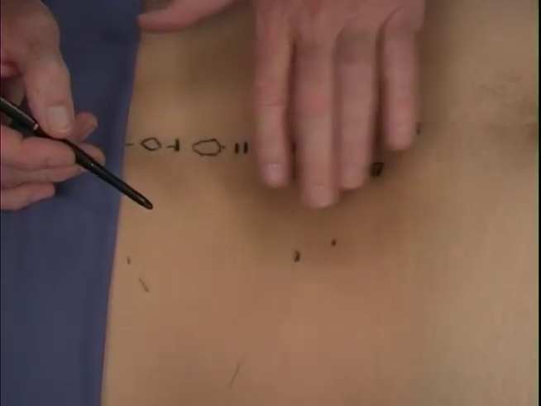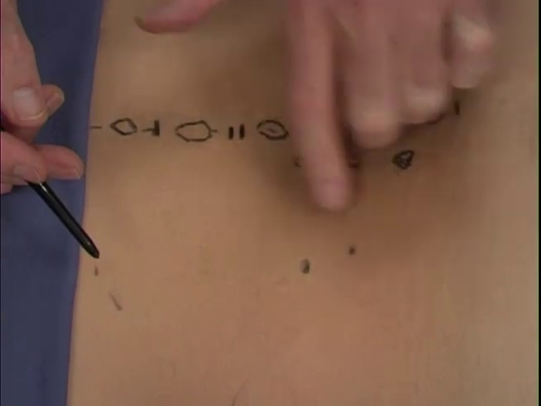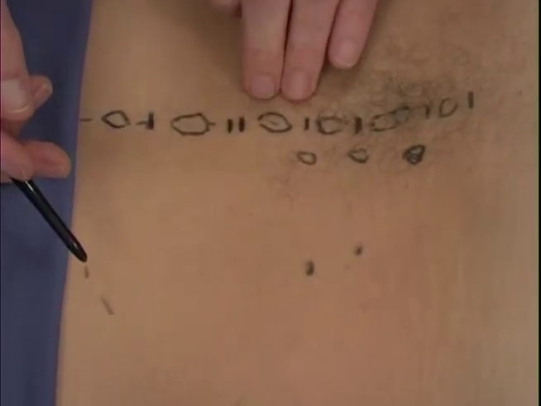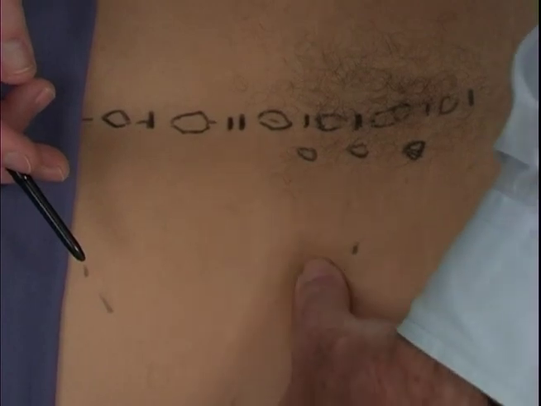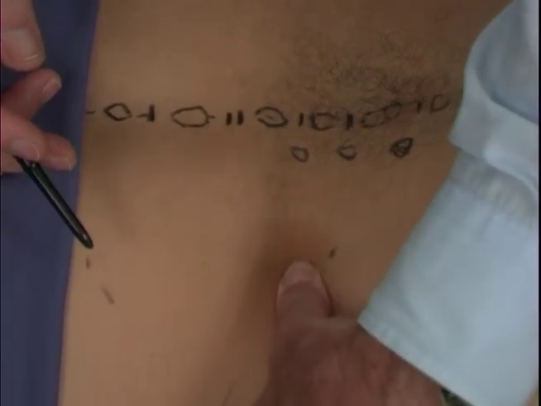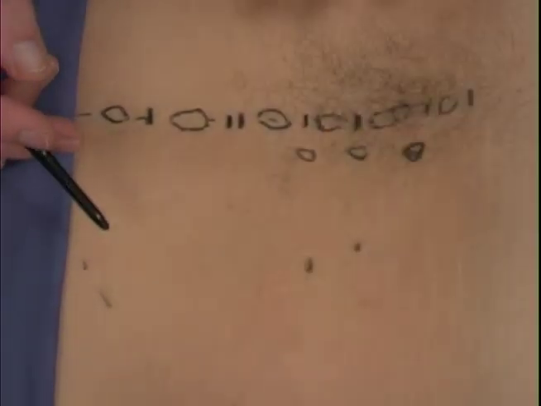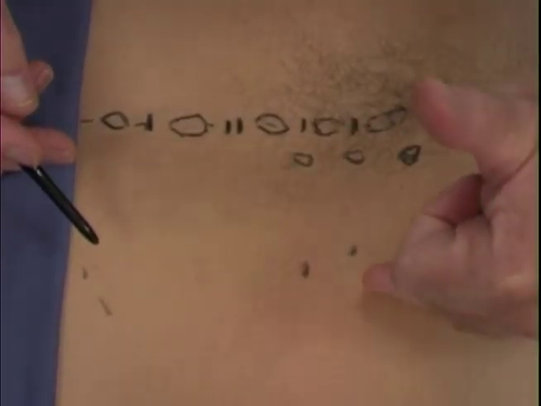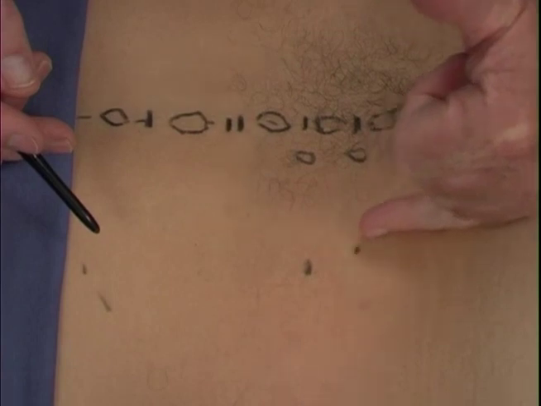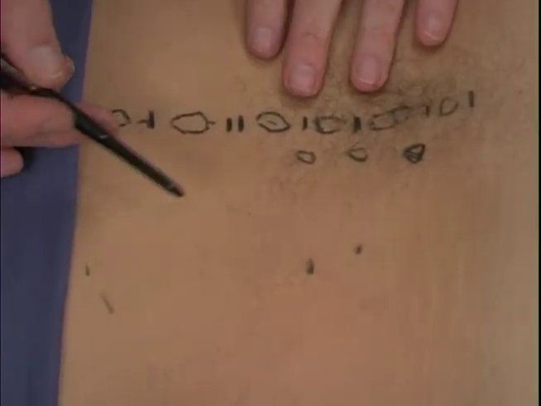And so the L4, L5, sometimes L3 tips of transverse processes will be tender, and we can push in and find the tenderness in that area over the tips of the transverse process. The iliolumbar ligament comes up and attaches to the L4, L5 tips of the transverse processes.